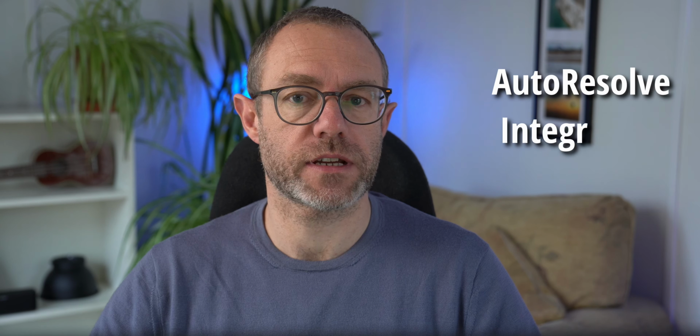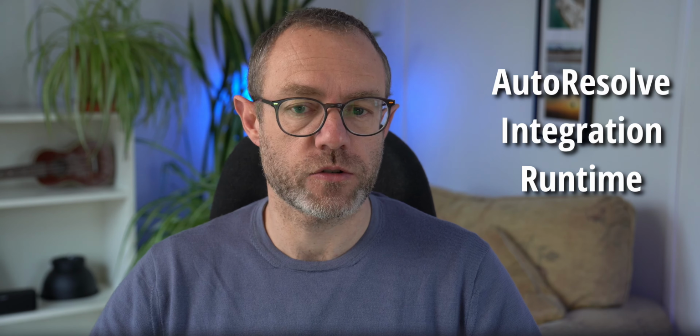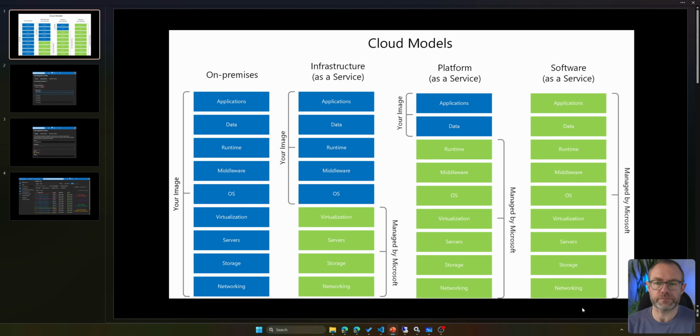There is the auto-resolve integration runtime, which allows you to connect to some services in Azure, but it doesn't allow you to connect to, for example, a SQL managed instance in its subnet, which requires its own dedicated subnet in a virtual network. And it doesn't allow you to connect to Azure Data Lake storage if you want to use a private endpoint. So let's have a look at what these terms mean.